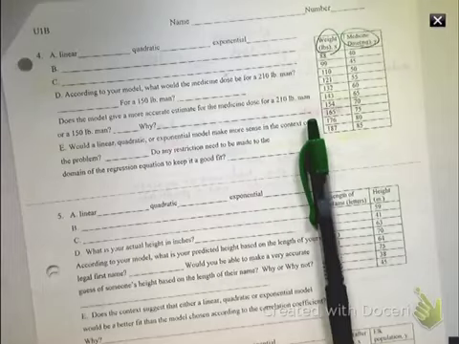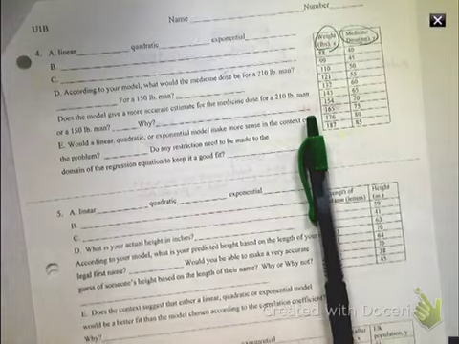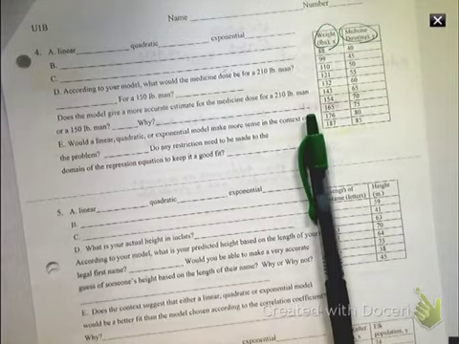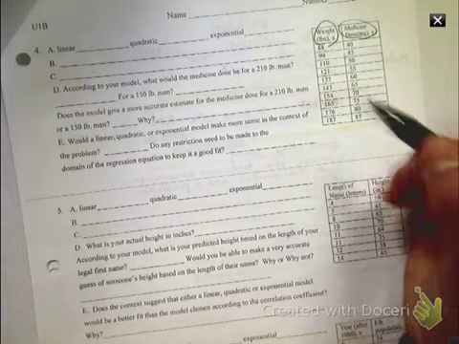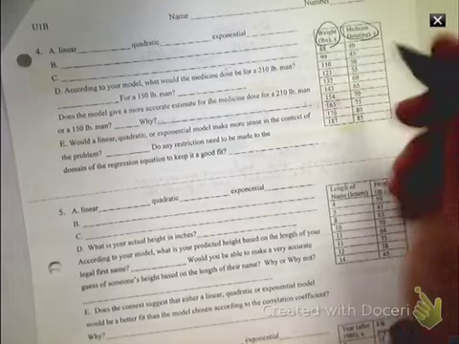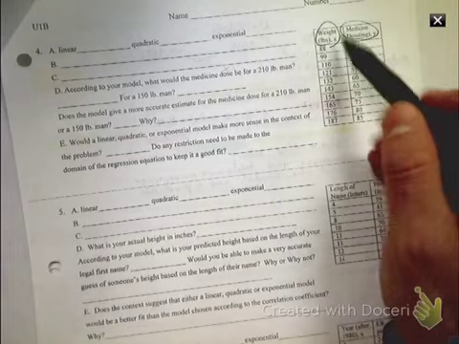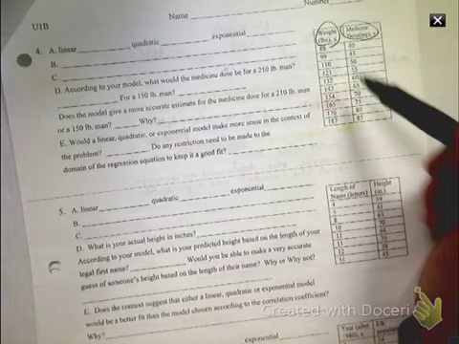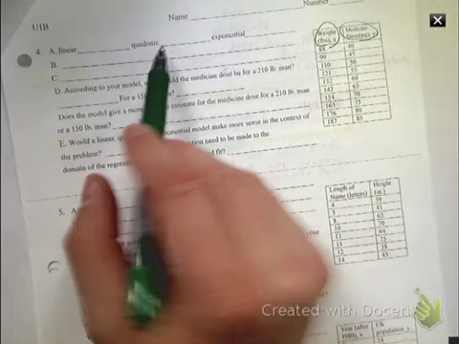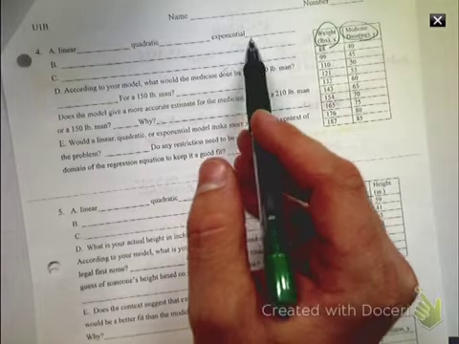Okay, hello. In this lesson, this is probably the sixth, maybe fifth, sixth, seventh part of a lesson where we're looking at regressions. We're looking at taking some data, entering it into our calculator. We're going to do a linear, quadratic, and exponential regression. We're going to figure out which of those three is the best.